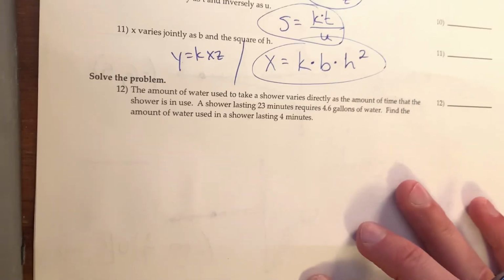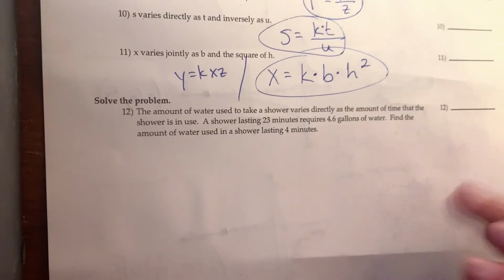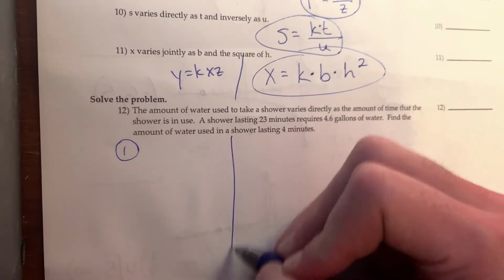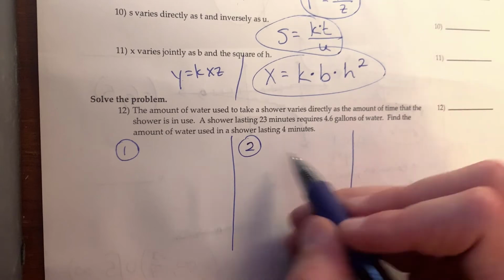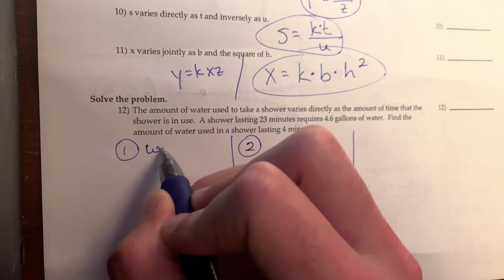Now, lastly, we're going to get into some word problems. This is where we get into our 3-step process: we write the variation equation, we find K, and let me write these.